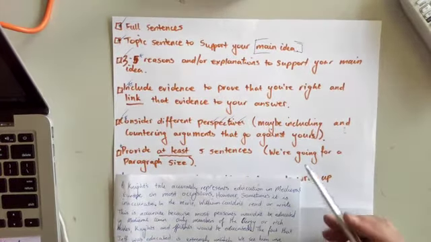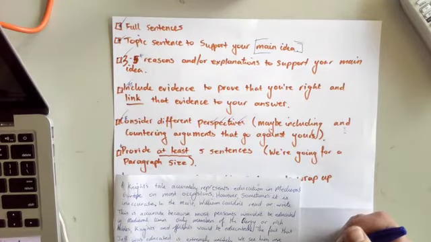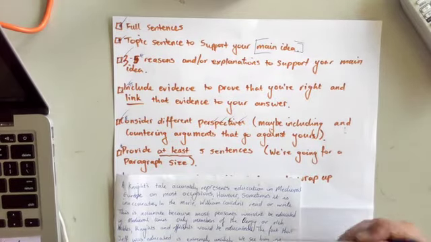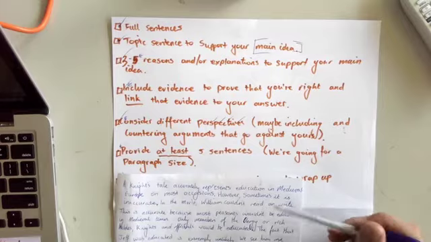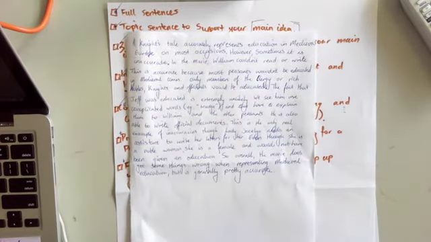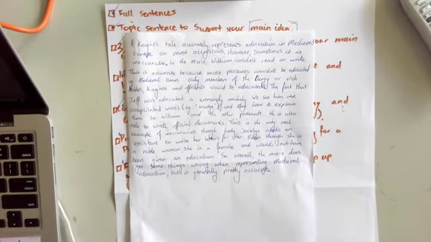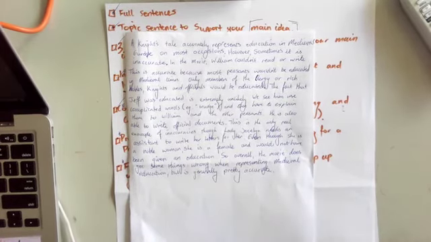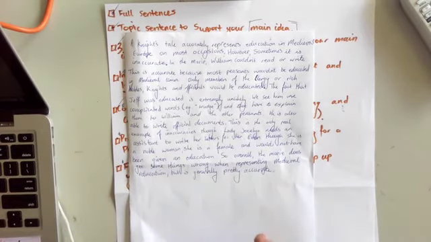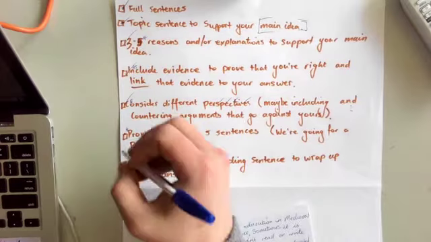Have we provided at least 5 sentences? Yes. We've given a really solid paragraph. We might have done too much. We might have done 1 or 2 sentences too many. But I think that it's been worth it for the depth of answer that we've given. We haven't waffled. Everything's been concise and everything's been necessary to back up our question. So let's give that one a tick.